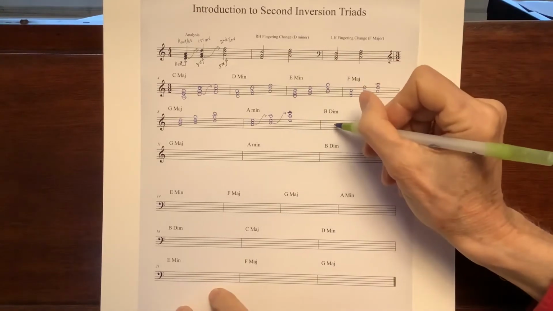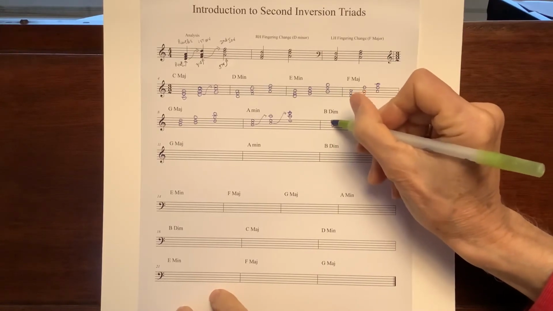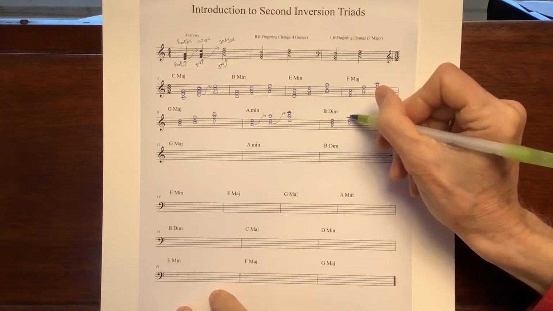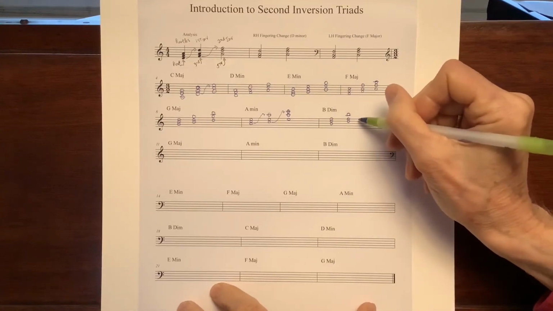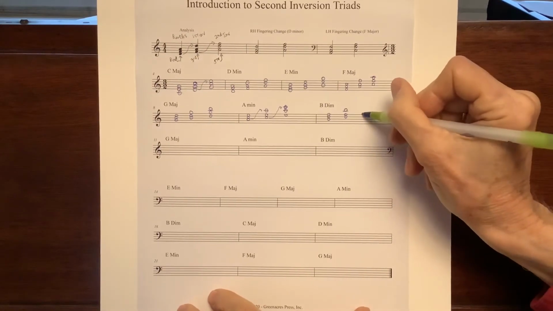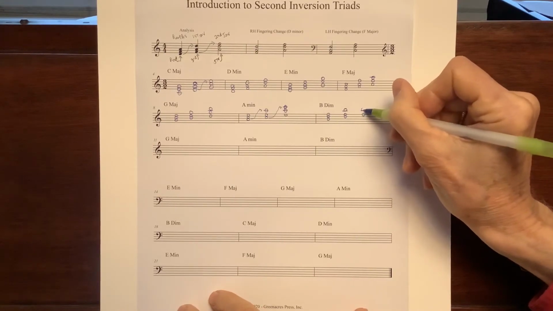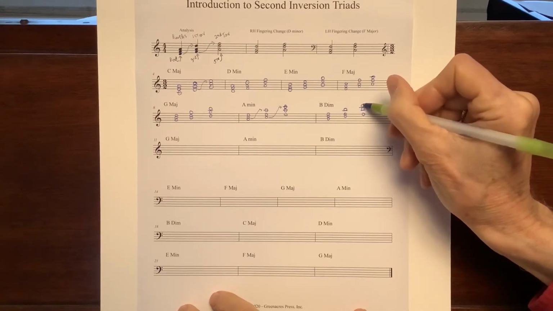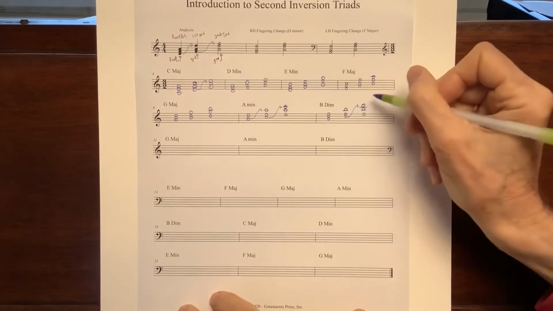All right, and B diminished, we have B, D, F, root position. First inversion is going to be D, F, need a ledger line, B. And second inversion, we're going to keep the F and the B. So we have F, ledger line B, and we need the C ledger line because we're going to put the D on top. All right, so the D here slid up an octave to this D.